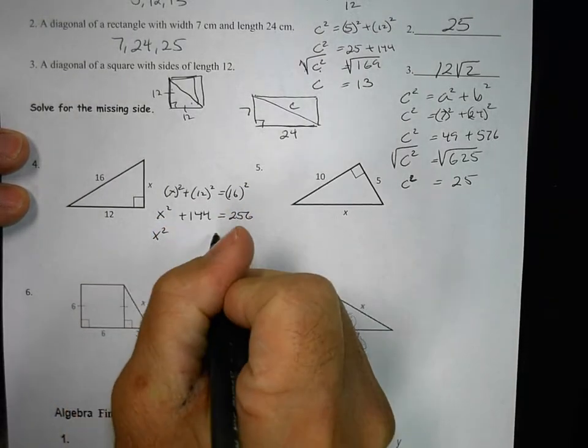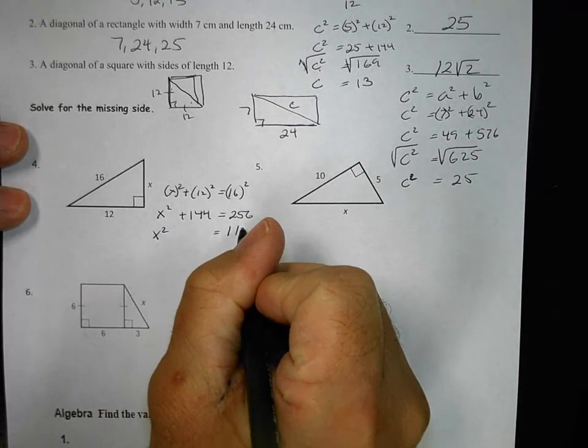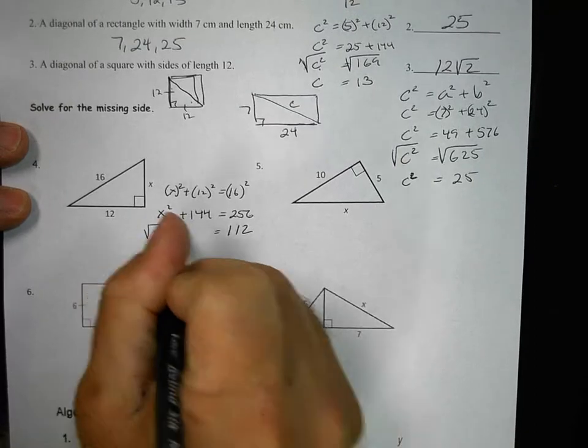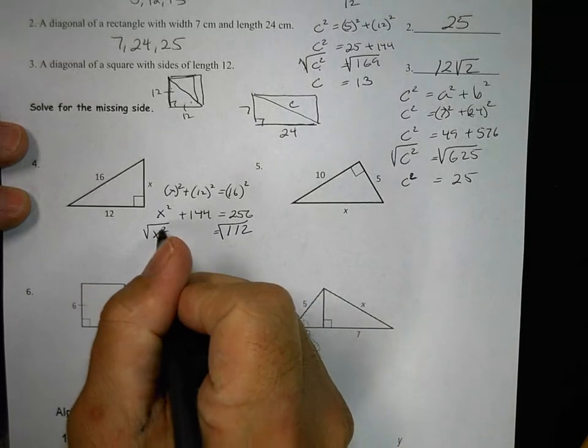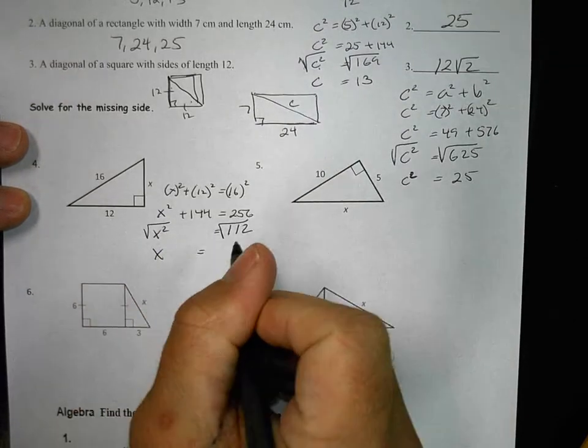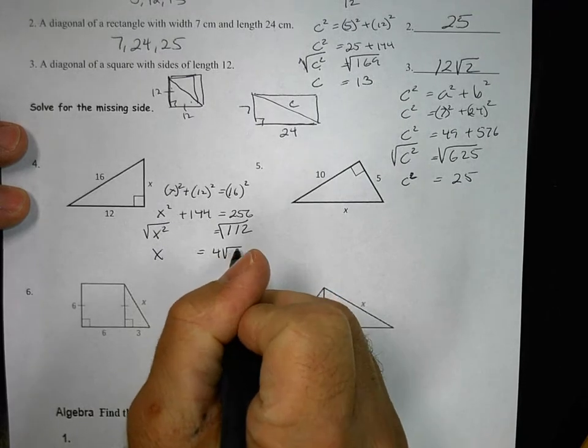Subtract 144 from both sides, and we get, what do we get? 112. We'll take the square root of both sides. And what is the square root of 112? Let's see if that simplifies. Sure it does a little bit, 4 root 7. So the square root of x squared is x, and the square root of 112 is 4 root 7.